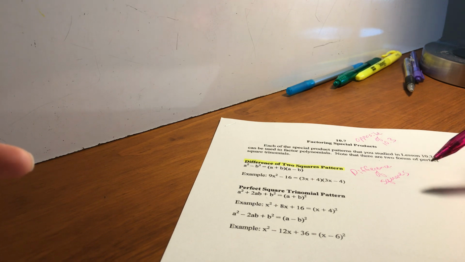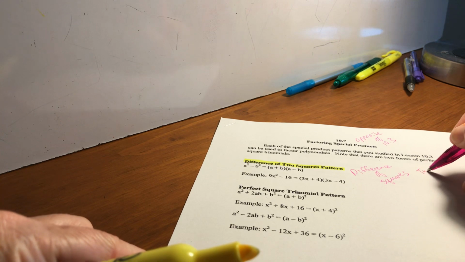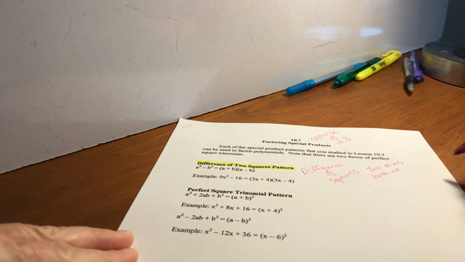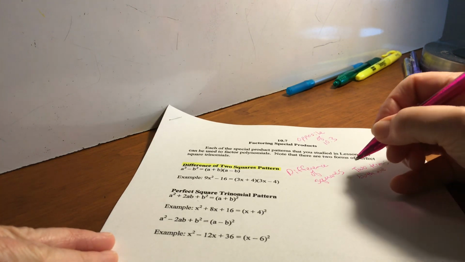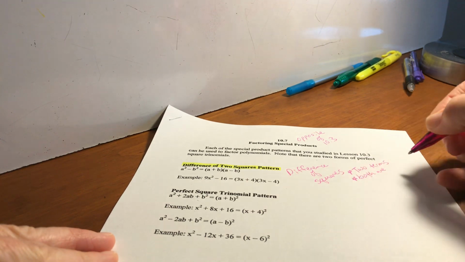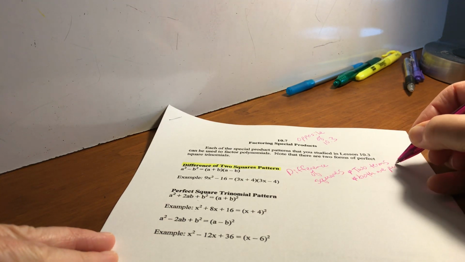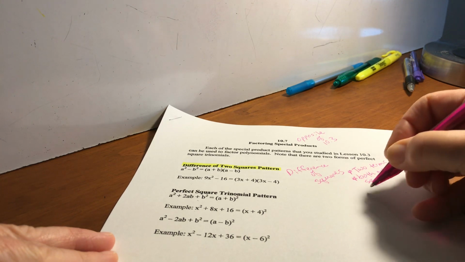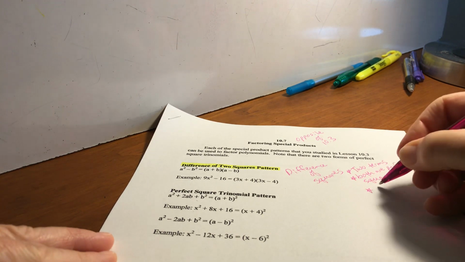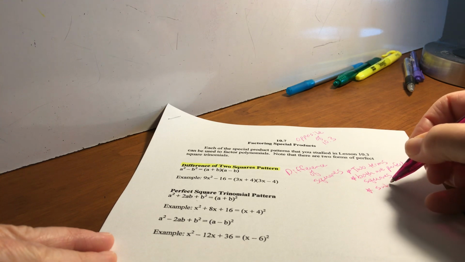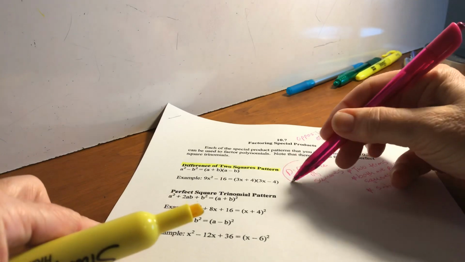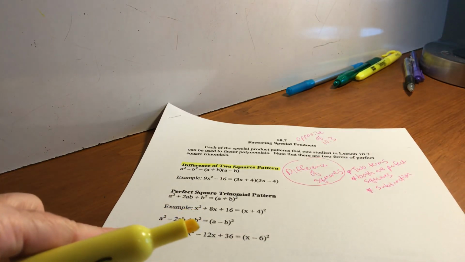You notice that you only have two terms, both are perfect squares, and between those two terms is a subtraction sign. Then you know that you have what's called difference of squares.